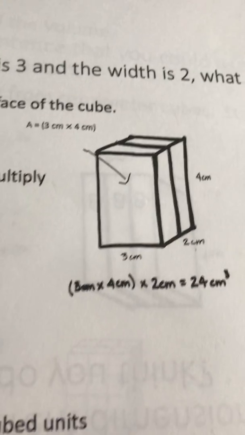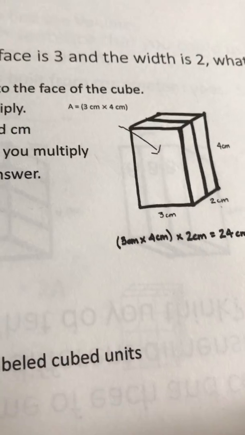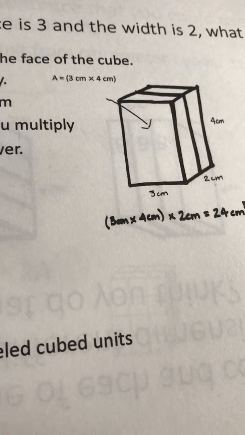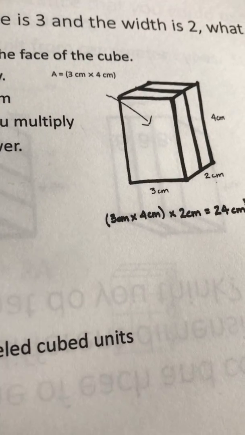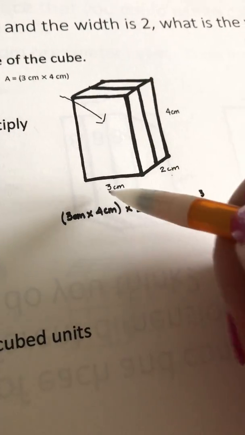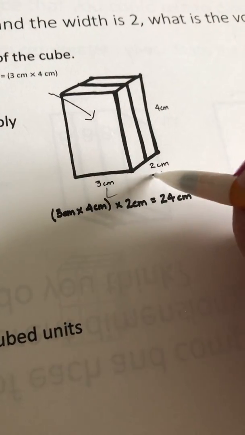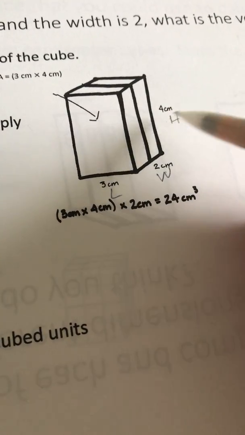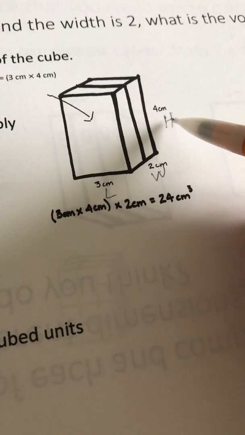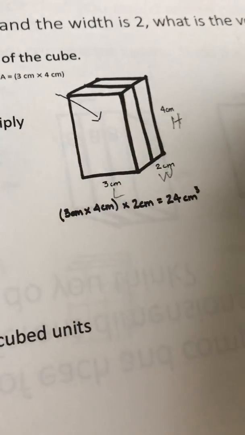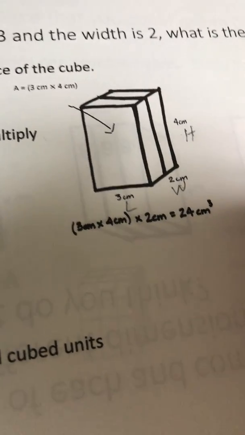Remember, boys and girls, when we multiply, if you're multiplying in different orders, will you get the same answer? Yes, you will, because of the commutative property of multiplication. Okay, so this one, the length, the width, the height. If they multiplied the length and the height together, could you multiply the width afterwards and still get 24 centimeters cubed?